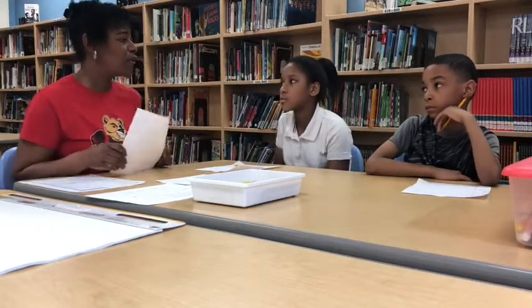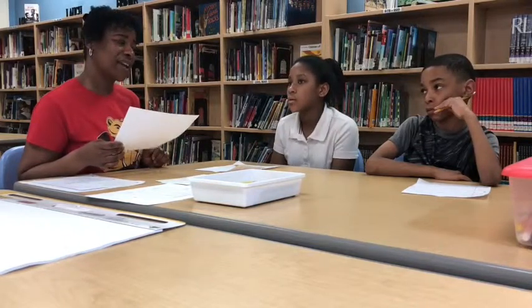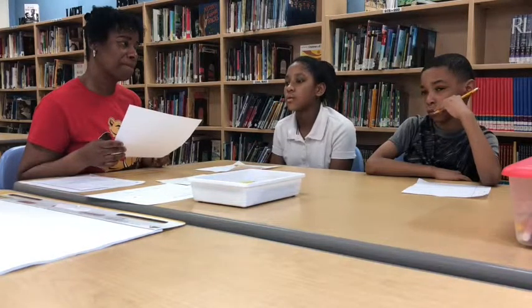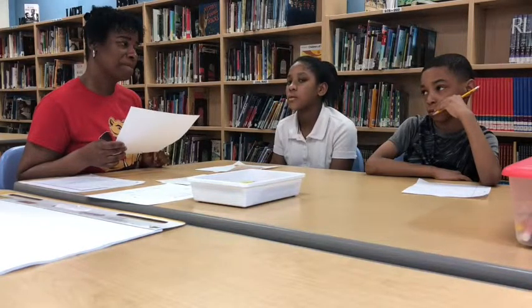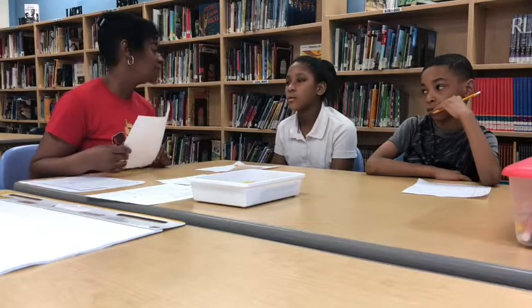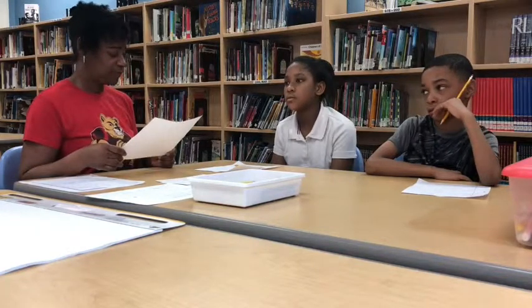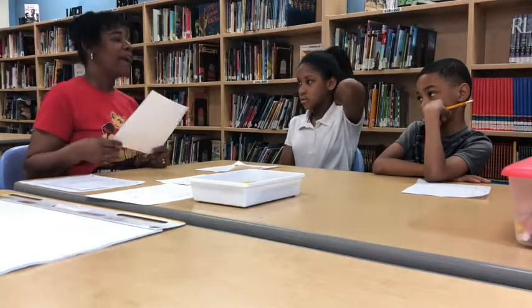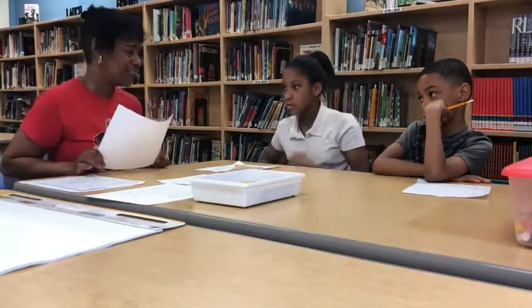So the vertical one is the, Kimani. The vertical one is, what's the vertical one, Jayon? The x-axis. The y-axis. Y-axis, meaning what?